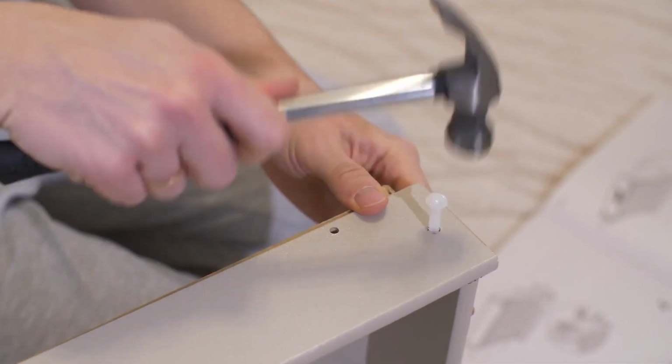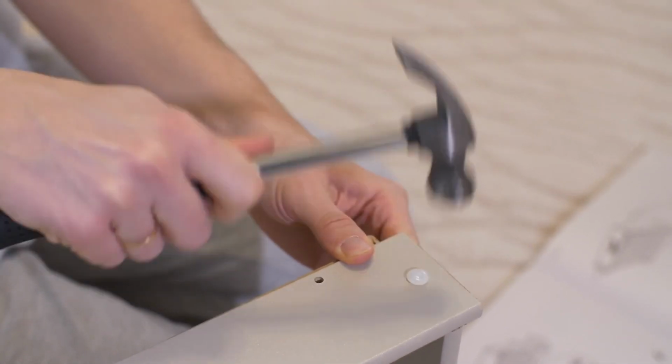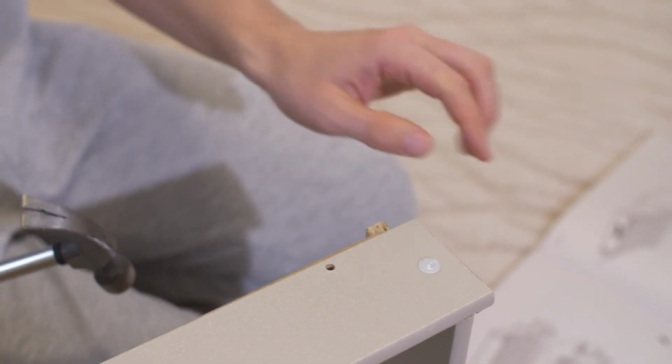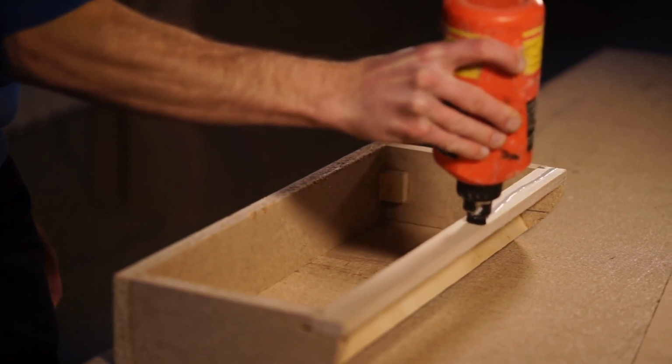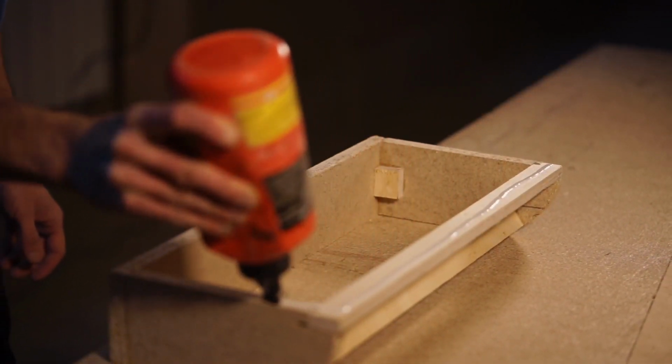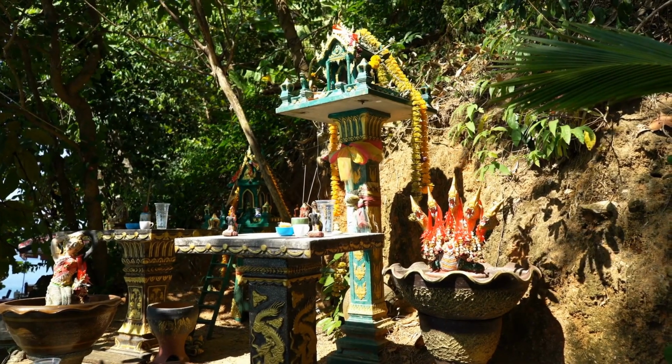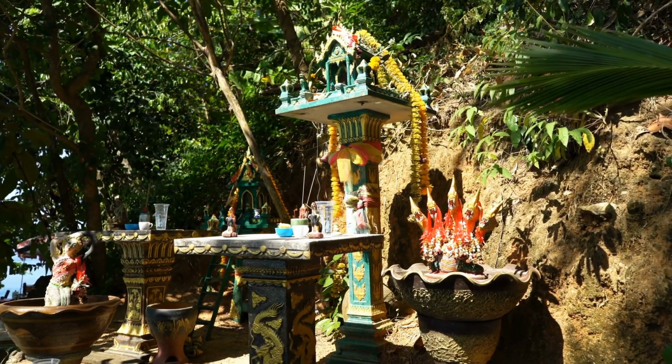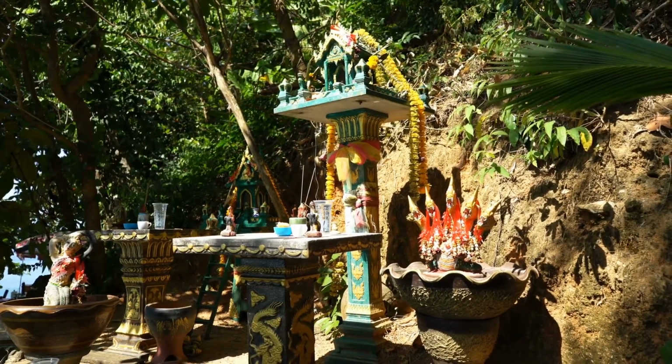Start constructing the set based on your design. Cut and shape the materials according to your blueprint. Use glue, tape or other appropriate methods to secure the pieces together. Pay attention to details like textures, patterns and small props that add depth and realism to the set.